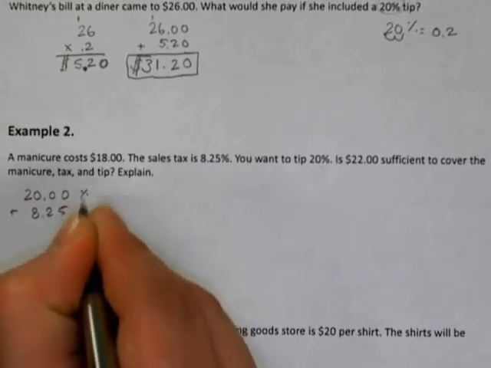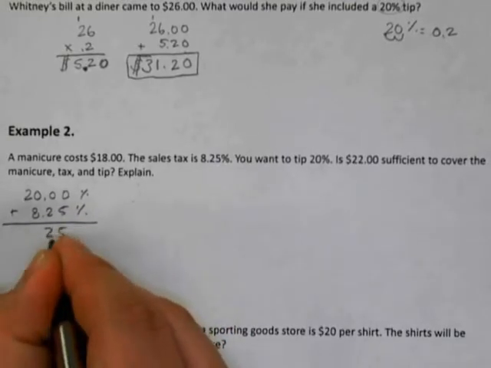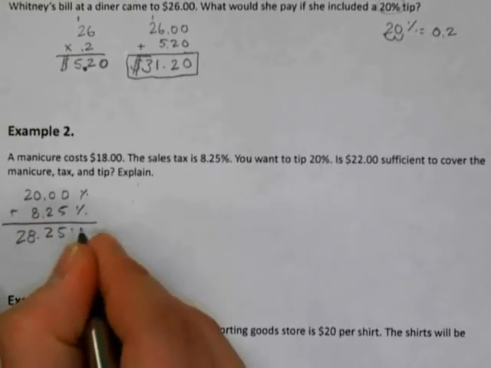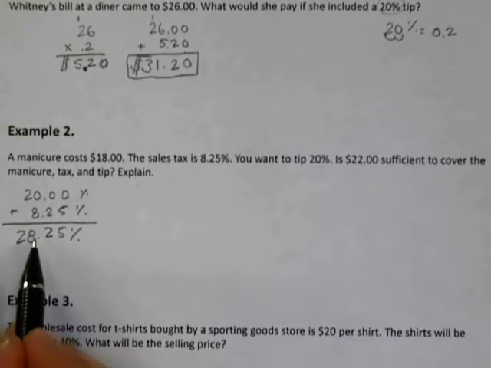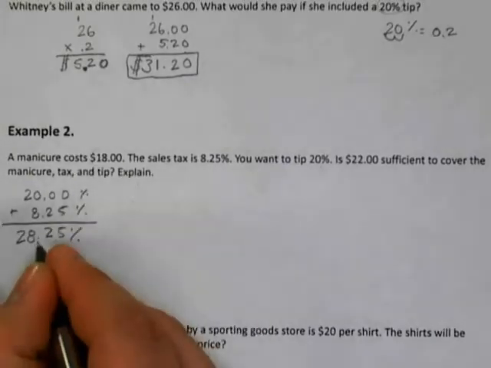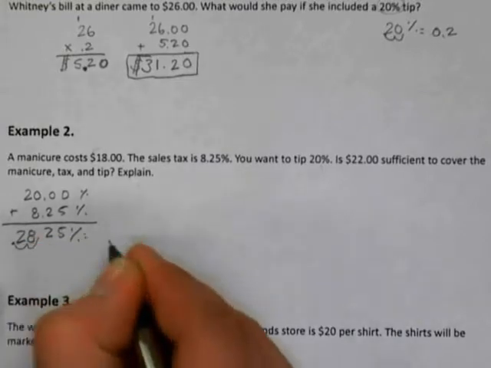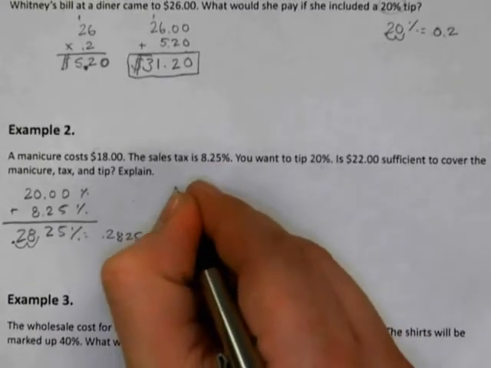And we're going to add these two percentages here. 0 plus 5 is 5. 0 plus 2 is 2. 0 plus 8 is 8. And bring down that 2 that's still left there. So we get 28.25%. Now it's the same type of process. All we have to do now is multiply this percentage by the cost of the manicure. And we have to switch this to a decimal first. So we're going to move the decimal point over twice and we get 0.2825. And then we're going to multiply that by 18.